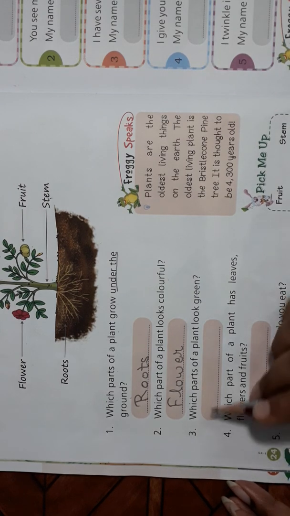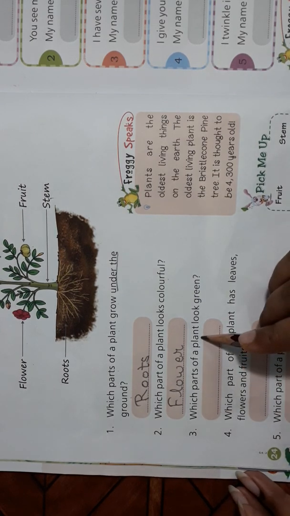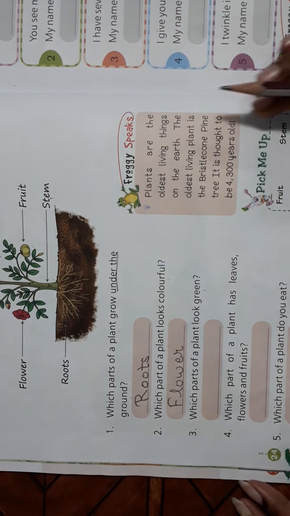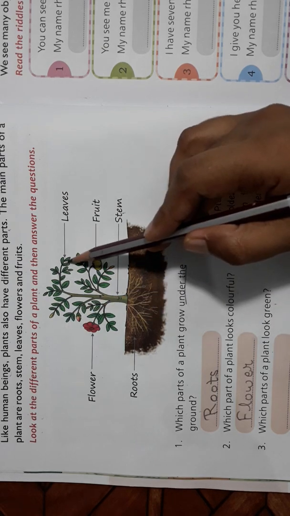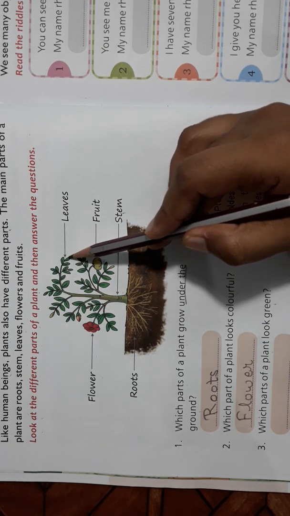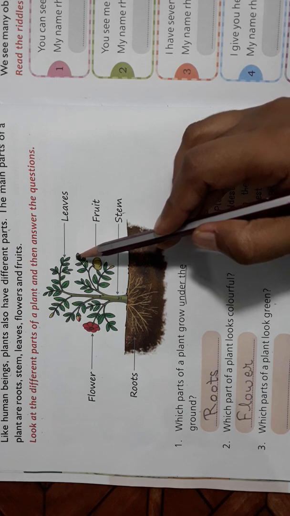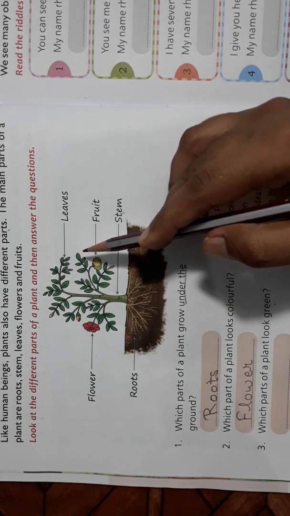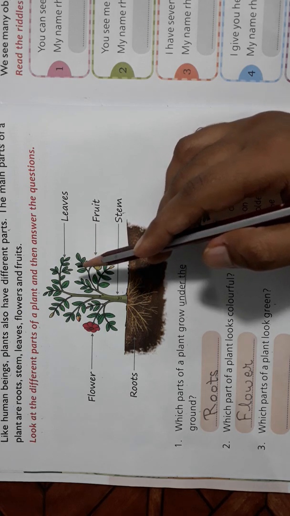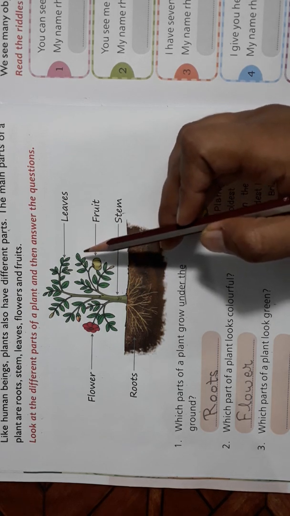Third one. Which part of a plant looks green? Which part of plant looks green? This part of a plant, that is called leaves. Leaves are green in color. And what is the function of the leaf? They prepare food for the plants. That is why they are called the kitchen of the plants also.